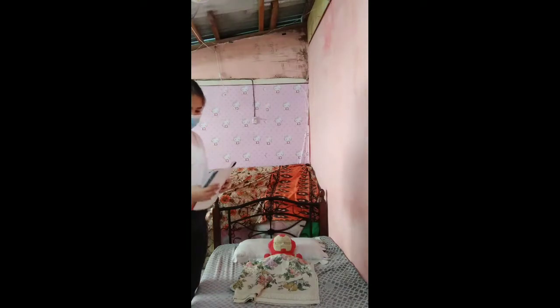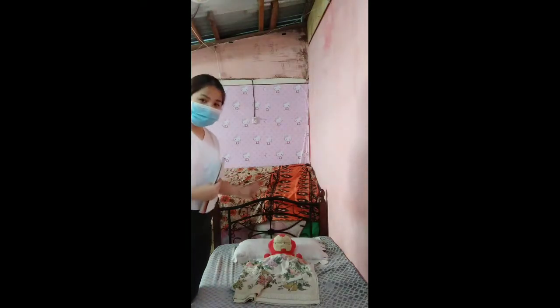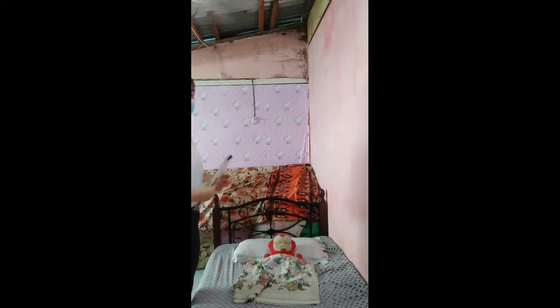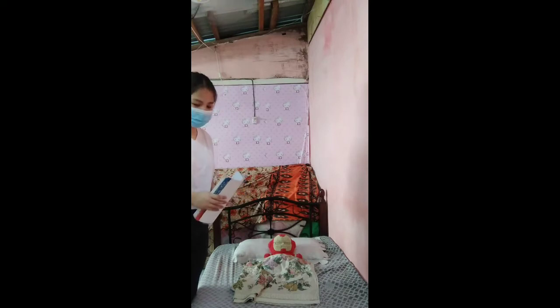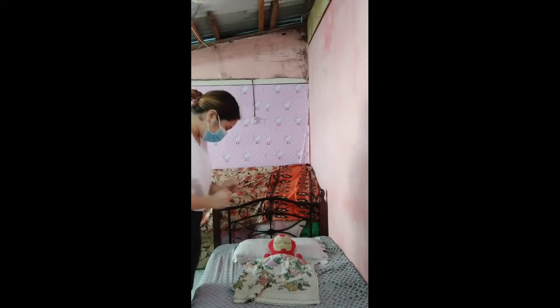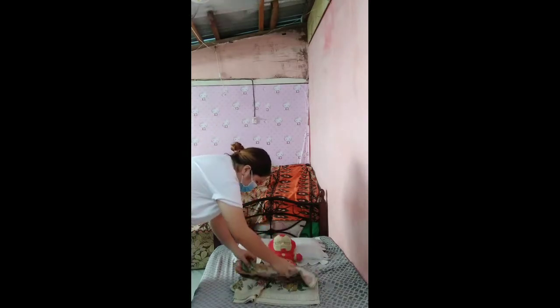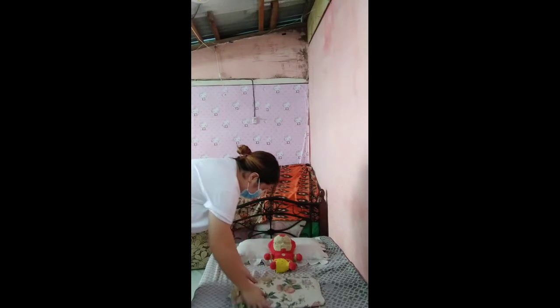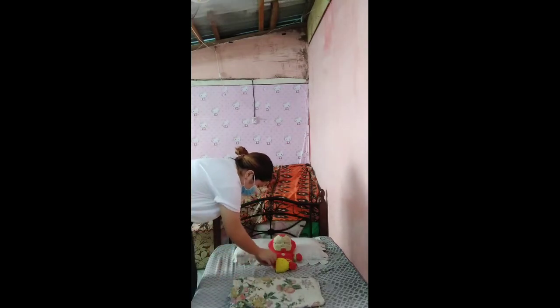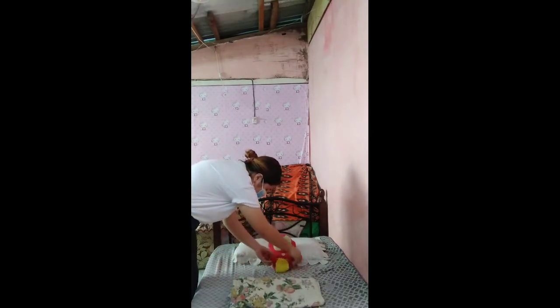So the next step is to ensure the privacy of the patient. So we need to close all the curtains. So I have closed all the curtains. So the next step after ensuring the privacy of the patient, we need to position the patient in lithotomy position. So ma'am, are you ready? So, we want you to position into lithotomy position. So, your knees are flexed here.